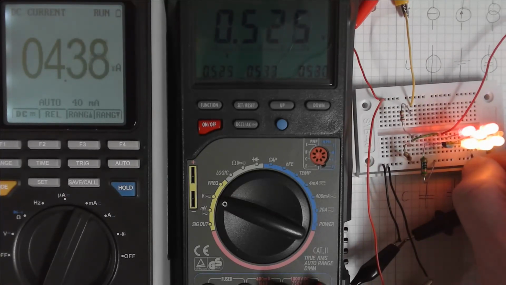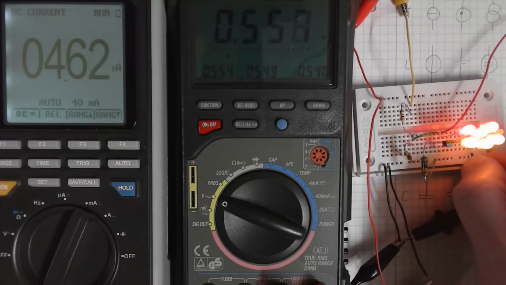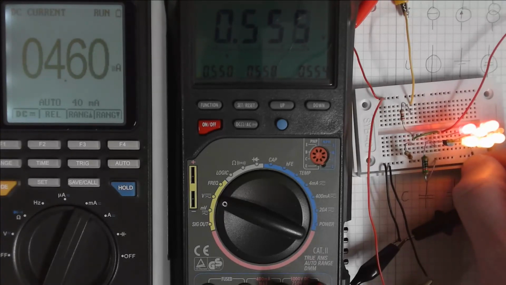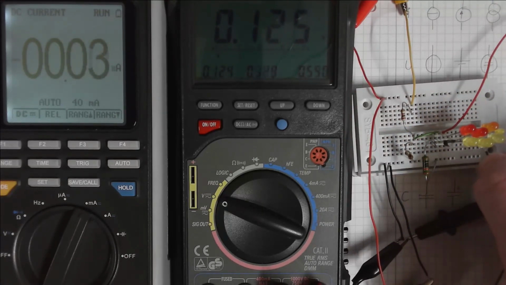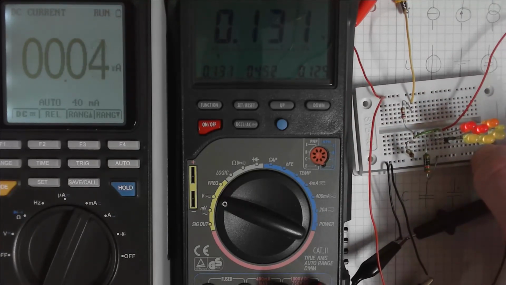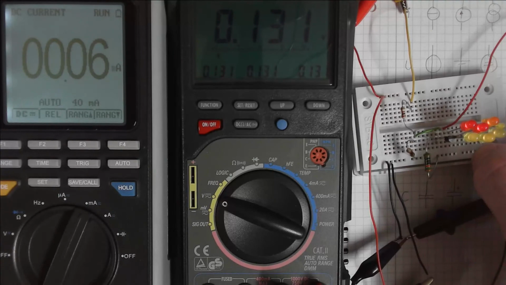0.5 volt, 4 milliamp. Now the voltage at the resistor is so low that we can no longer drive the 9 milliamp. And with 0.1 volt we can only drive a very small current through the circuit, now 60 microamp.